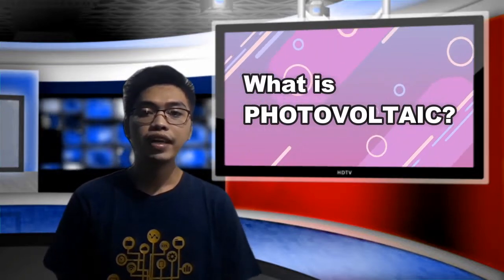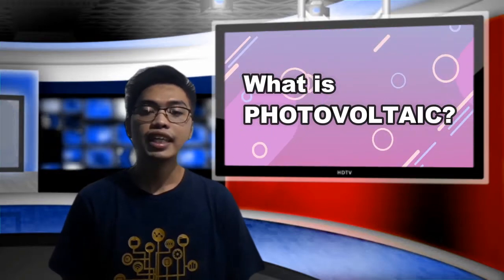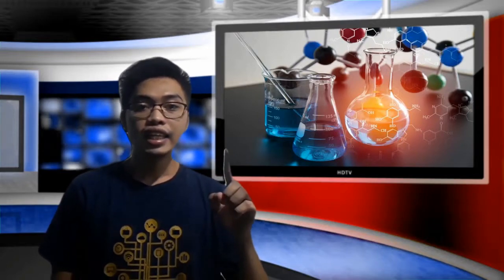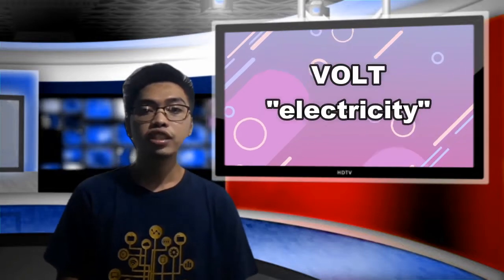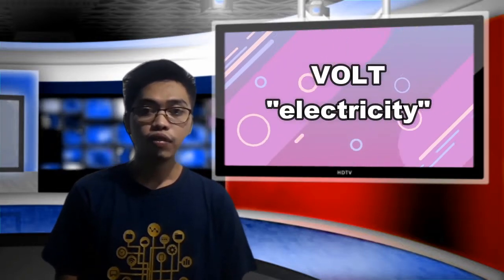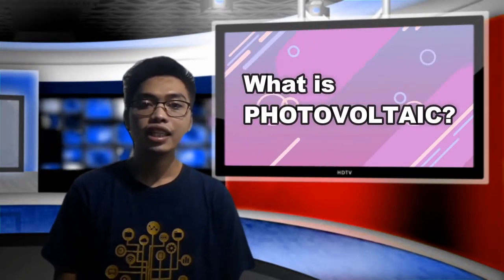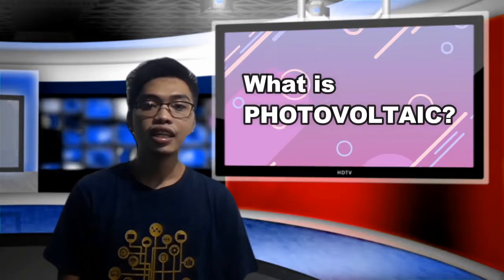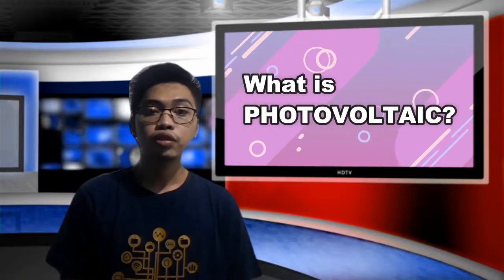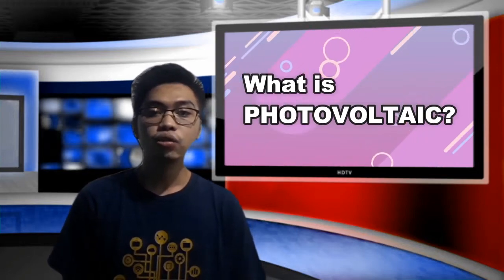The photovoltaic effect is an important phenomenon studied in physics and chemistry. The word photovoltaic was first mentioned around 1890, and it comes from the Greek word photo, meaning light, and volt, which refers to electricity. Photovoltaic therefore means light electricity, describing exactly the phenomenon where you can directly convert light into electricity.